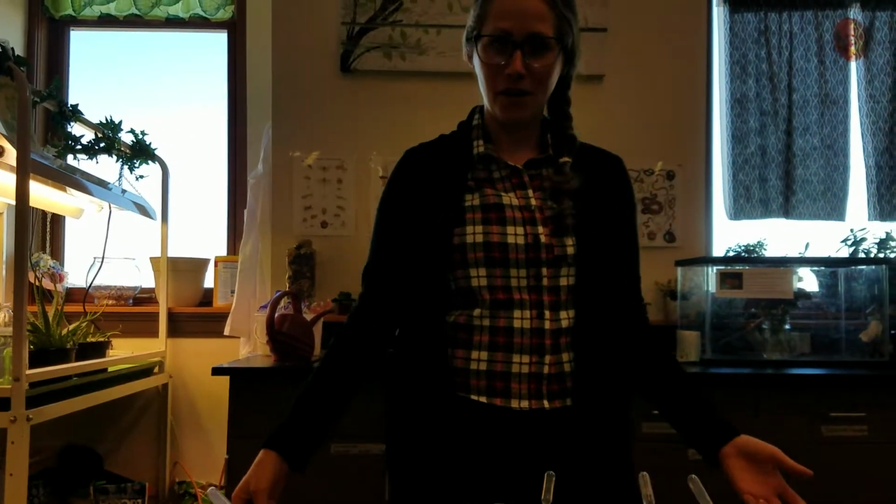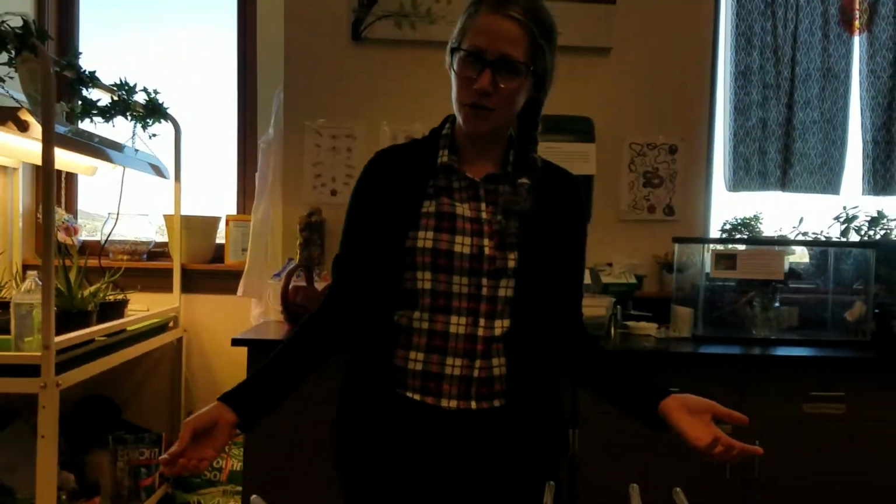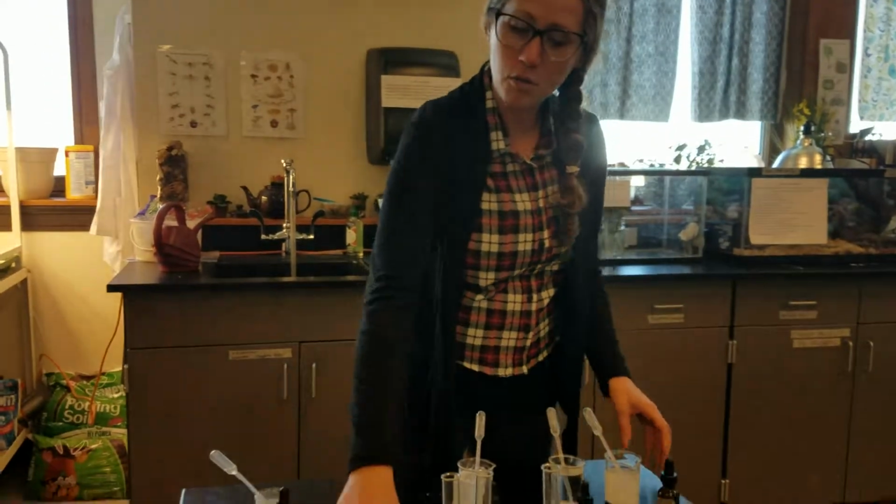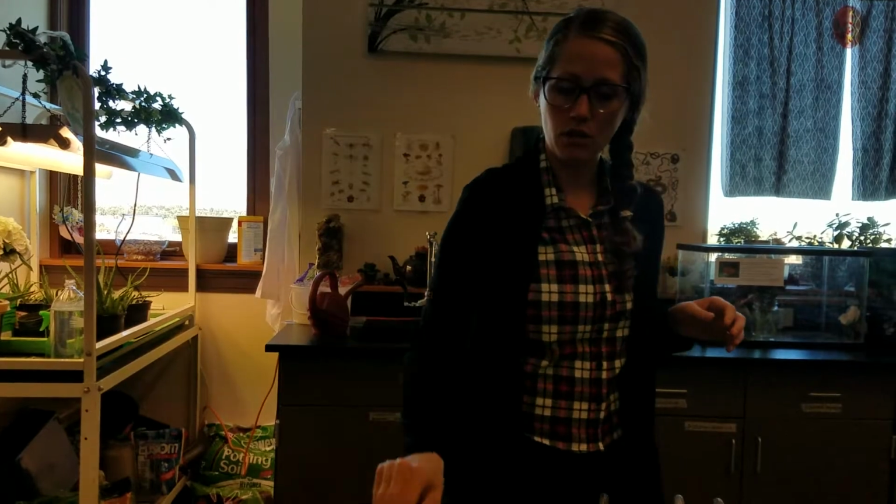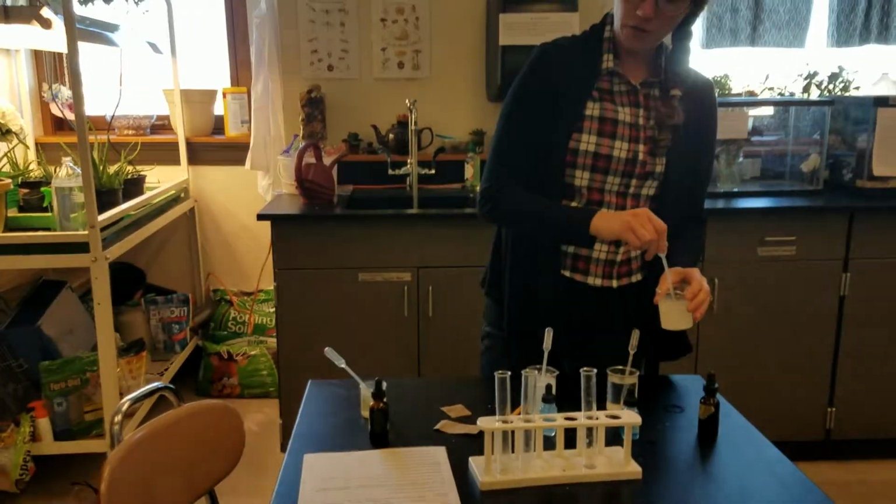We are going to find out what macromolecules are in the common foods that we eat. So I'm going to walk you through your lab instructions so you have what you need in order to do this macromolecules lab. So the first one on there is starch.